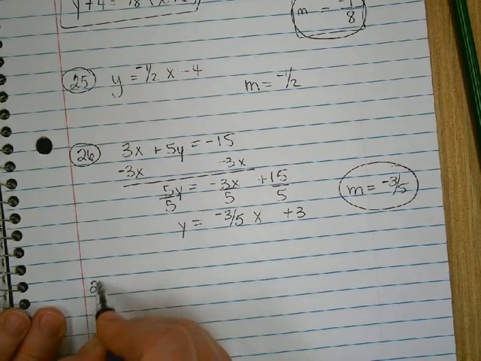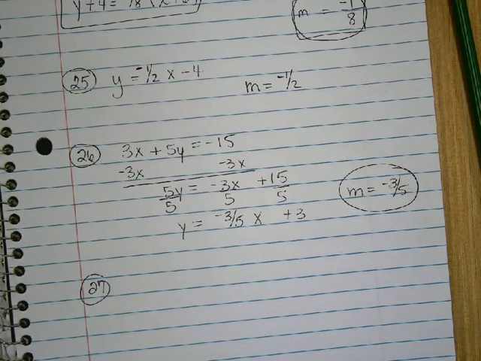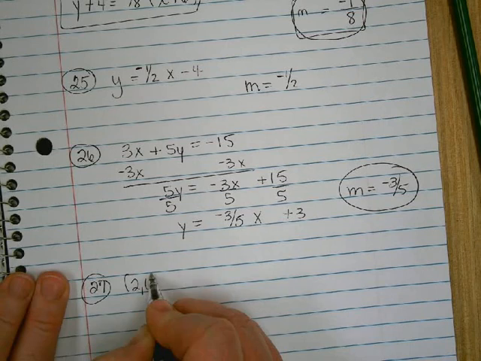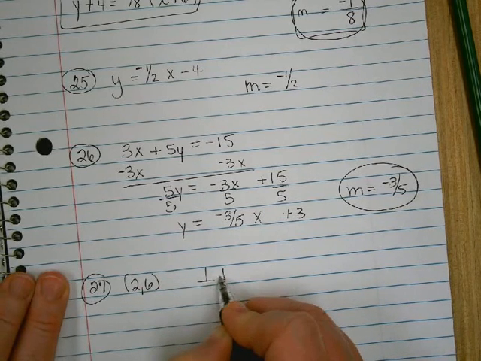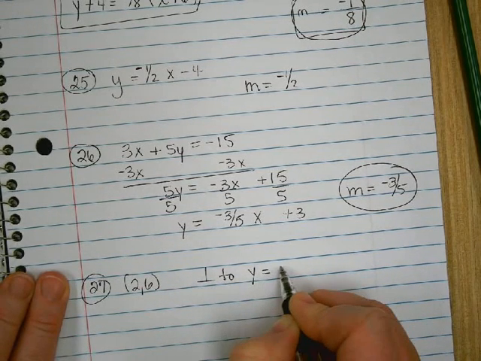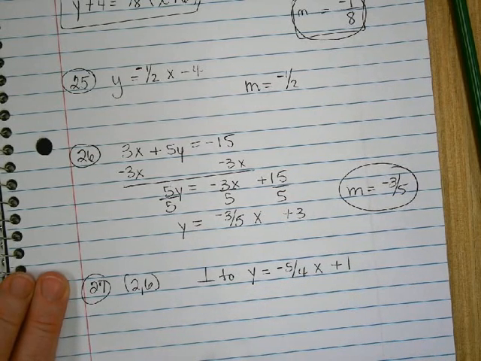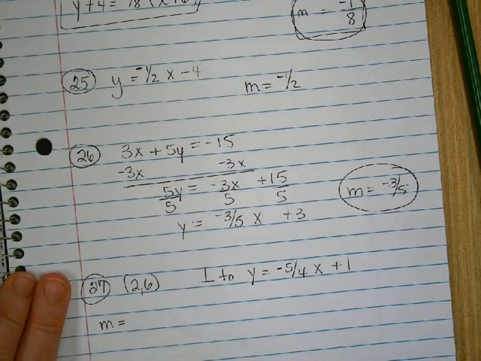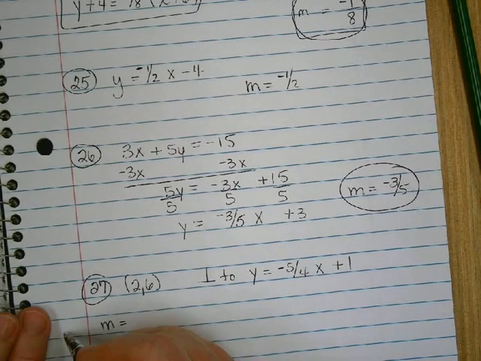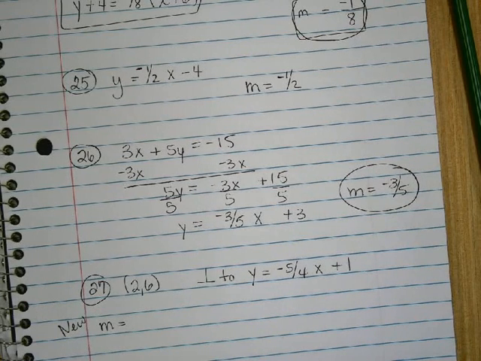27. Find an equation for the line that goes through the point 2, 6 and is perpendicular to y equals negative 5/4 x plus 1. So they're giving me a point. I need to come up with the slope for my new line. What is the new slope? Perpendicular lines have what kind of slope? Flip and opposite slope.